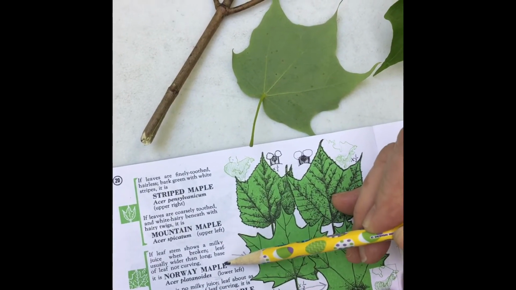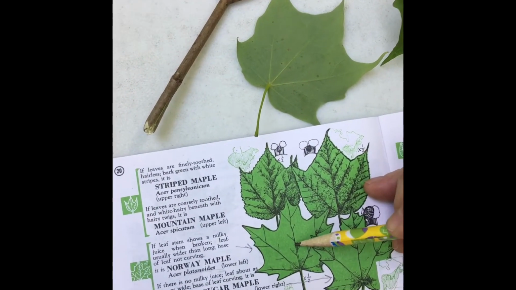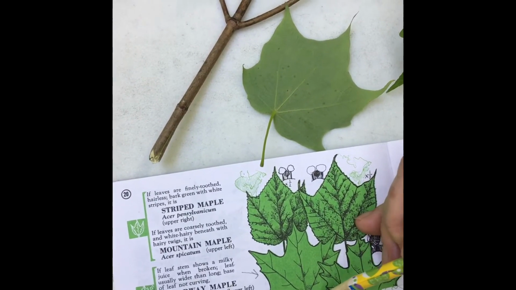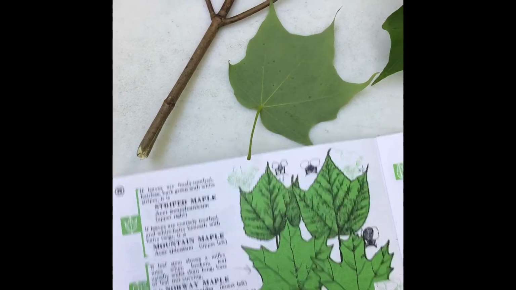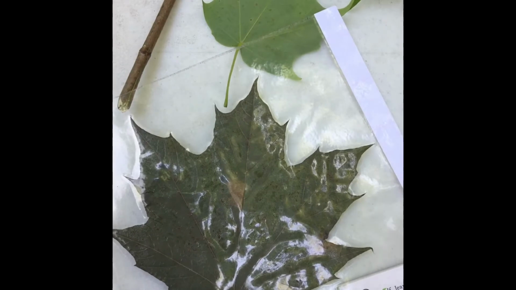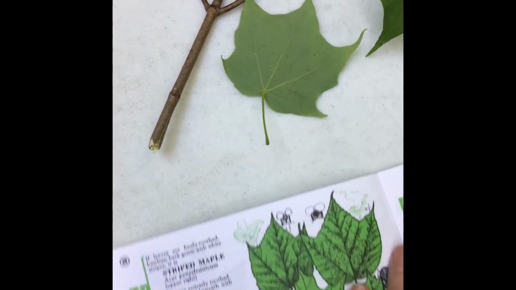Then it's a Norway maple, and this is a Norway maple here. Another thing you can notice is along the base of the Norway maple, it's a fairly straight line, and I have a sample of a Norway maple here. Take a look at that. Isn't that amazing? Okay, so now we're going to go back to our leaf.